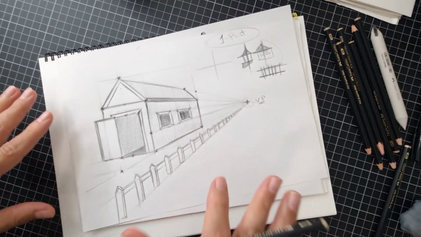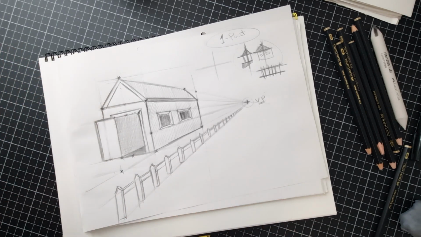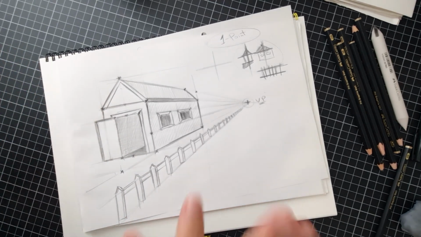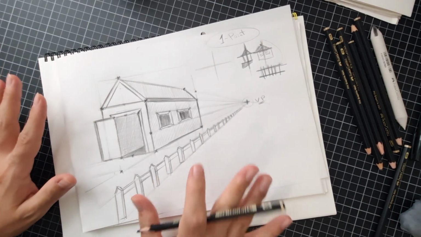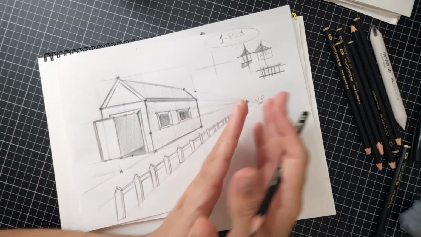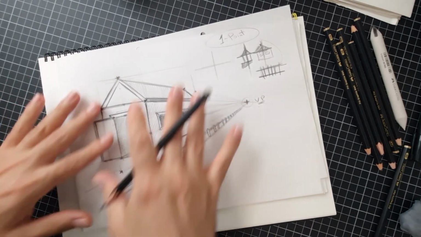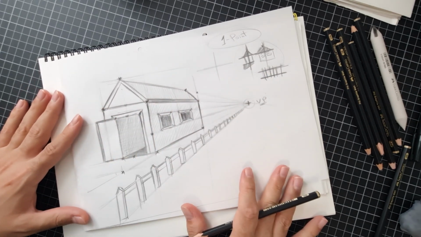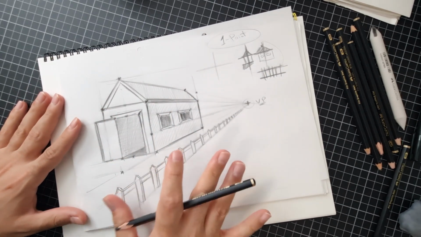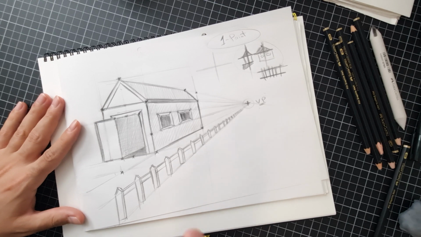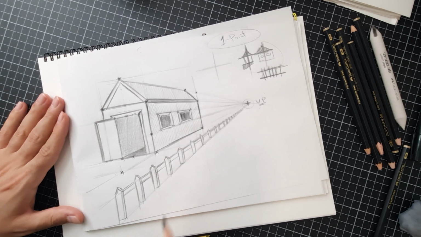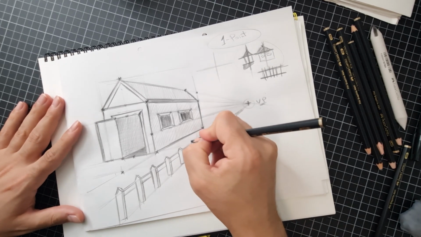So I recommend you give more time and pay a little bit more attention to having the right proportions from the beginning, because this will make your life much easier to finalize your drawing. Yeah, trust me on this. This is very important. At the very beginning it is very important to have the right proportions.